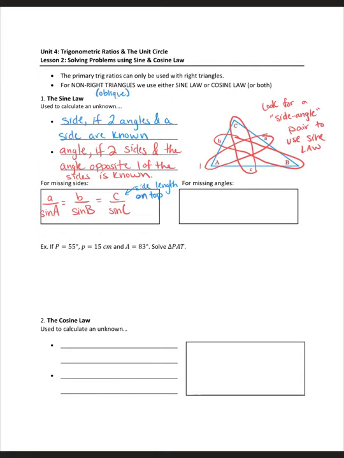All right, if we're trying to find a missing angle, we would put the sine part on top. So we would say sine of A over side length A is equal to sine of angle B over side length B is equal to sine of angle C over side length C. So when we're trying to find a missing angle, the angle is on top. All right, so let's try this with an example.